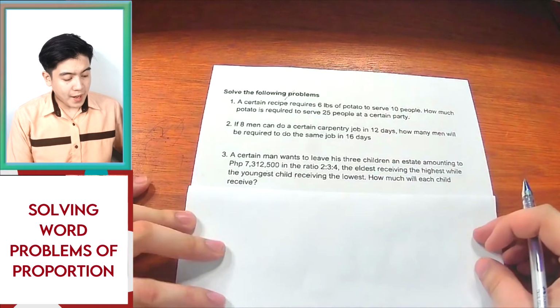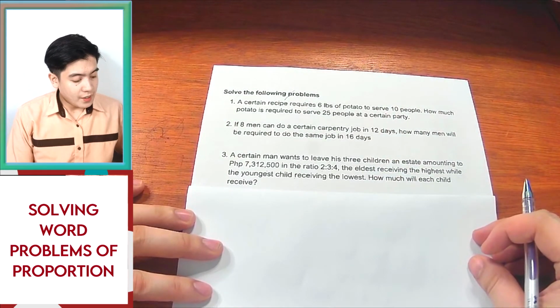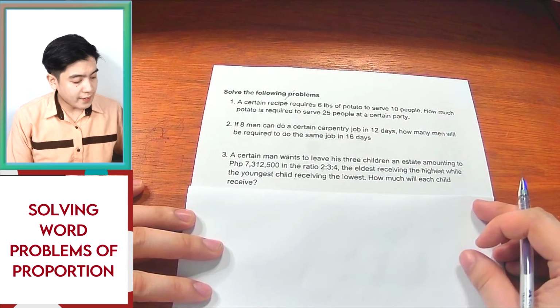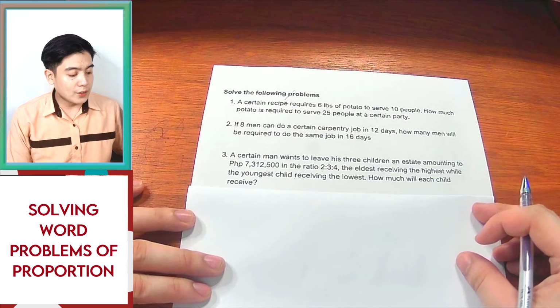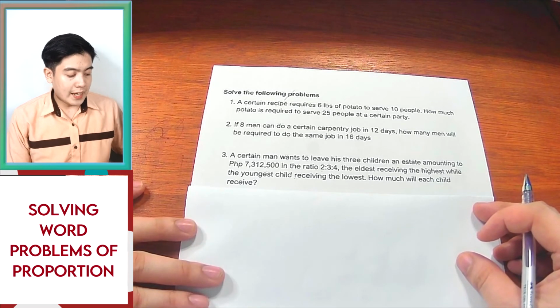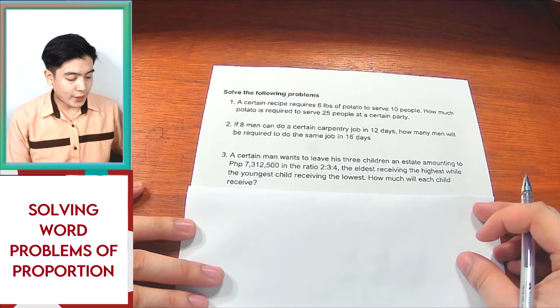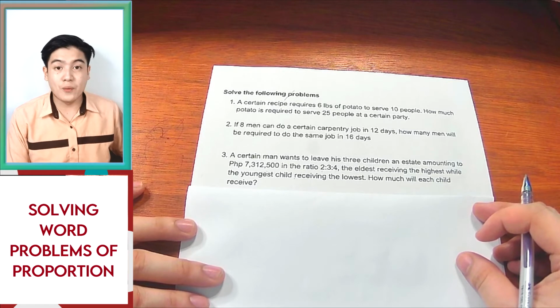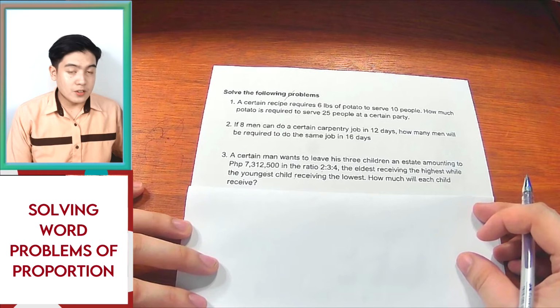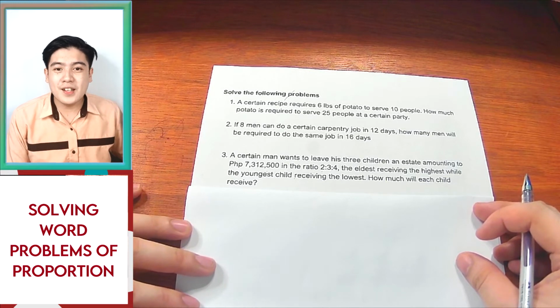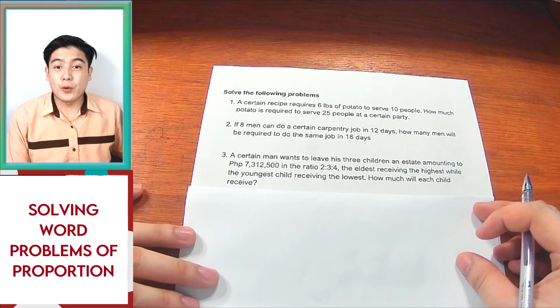So, a certain man wants to leave his 3 children an estate amounting to 7,312,500 in the ratio 2:3:4. The eldest receiving the highest while the youngest child receiving the lowest. How much will each child receive? So this type of problem is partitive proportion.